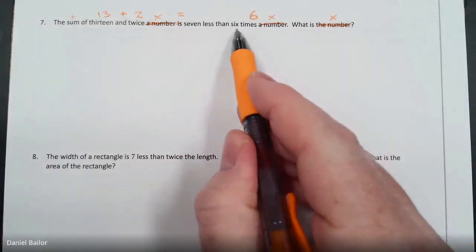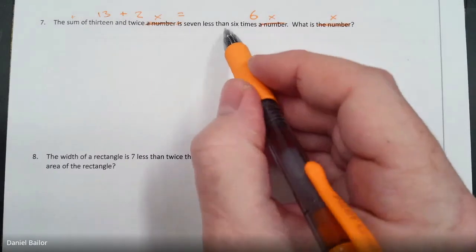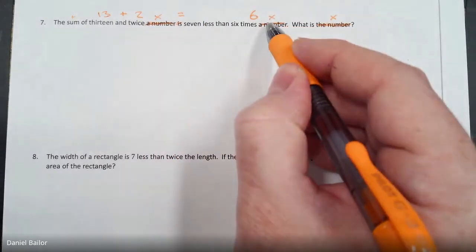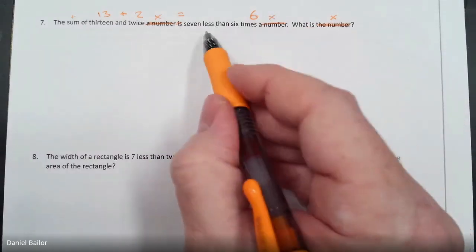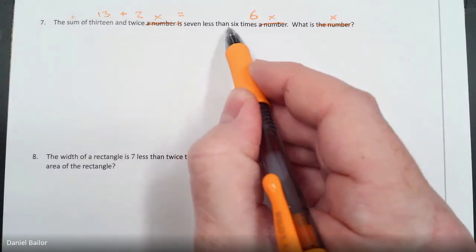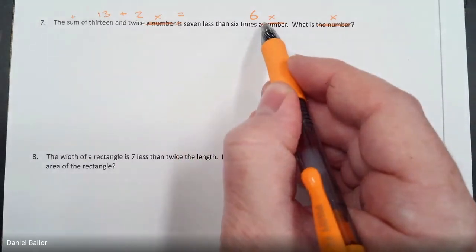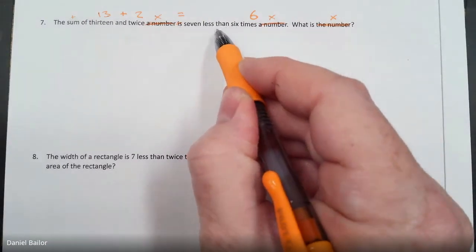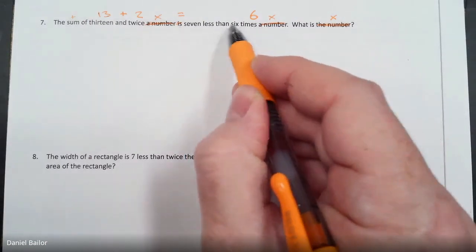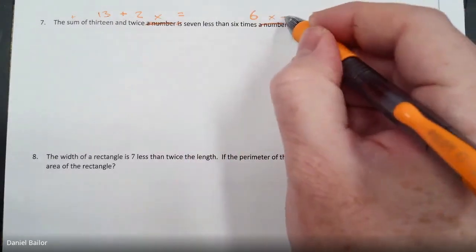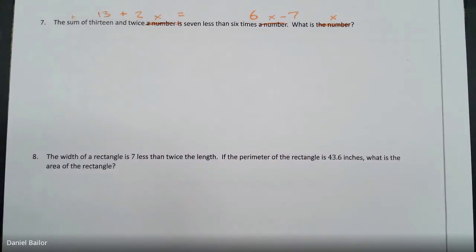So we have 6 times x, but we have 7 less than that. Now, some people might do 7 minus 6x, but that's not what it's saying. It's saying 7 less than 6 times x. So it's 7 smaller than 6x. We need to start with 6x and go smaller than that. So it's actually 6x minus 7, not 7 minus 6x. English works funny that way.